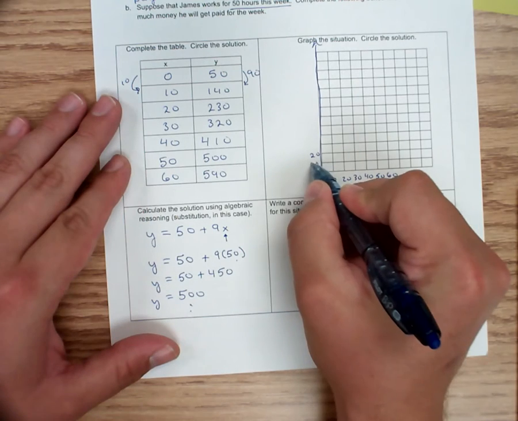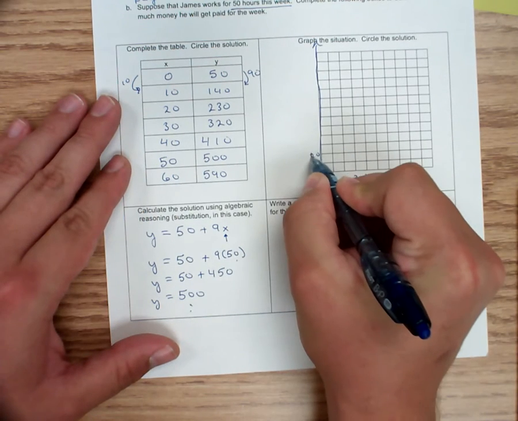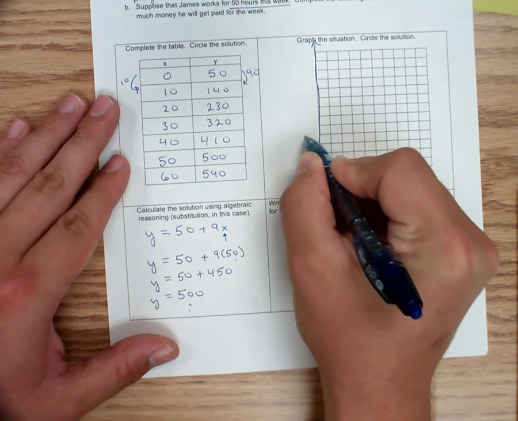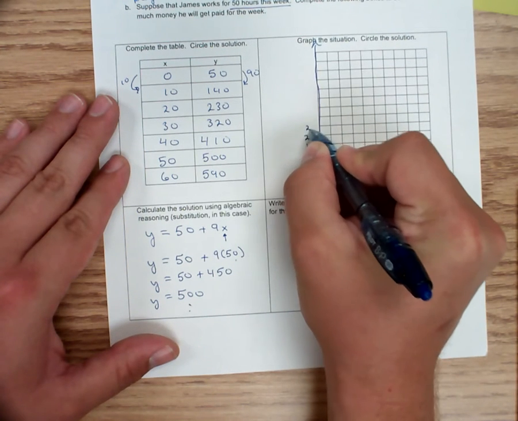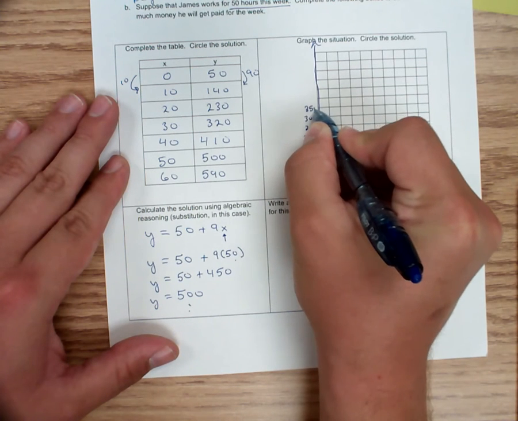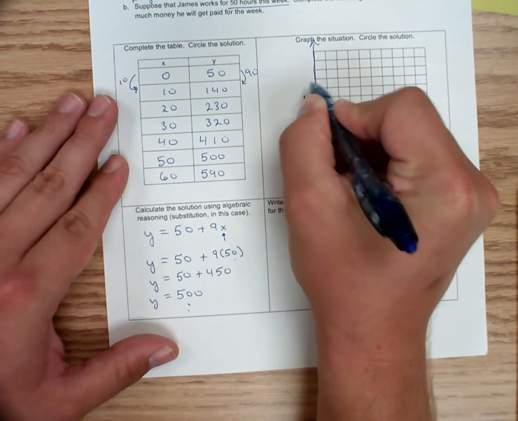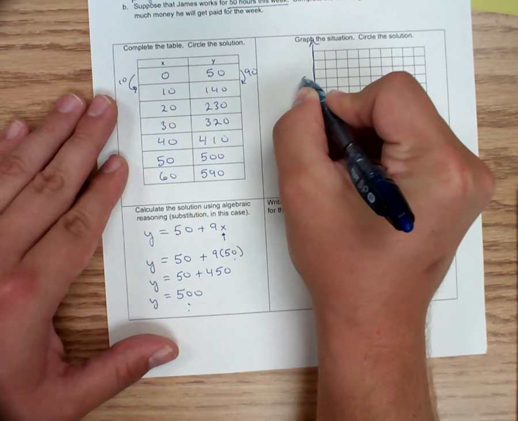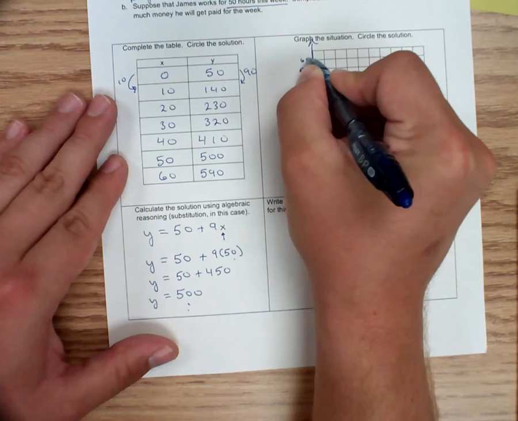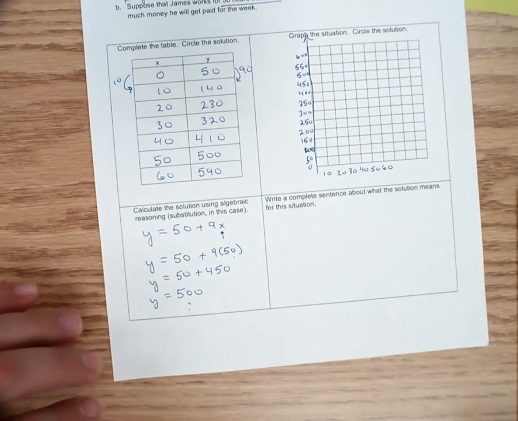We'll go up by 50s. I like that. So this is going to be 100, 150, 200, 250, 300, 350, 400, 450, 500, 550, 600. And that really does fit in there really nicely, doesn't it?